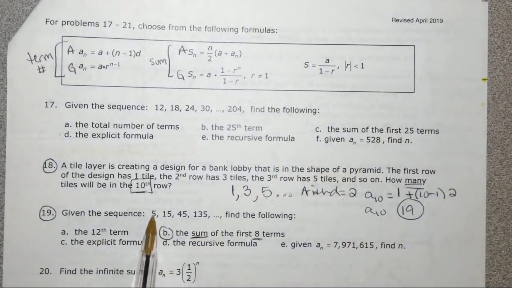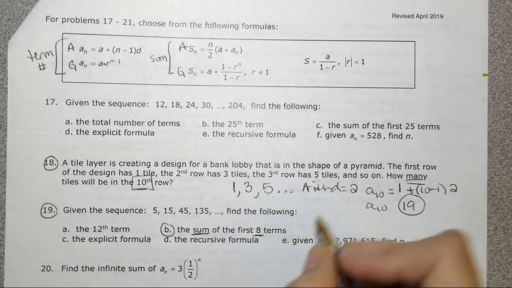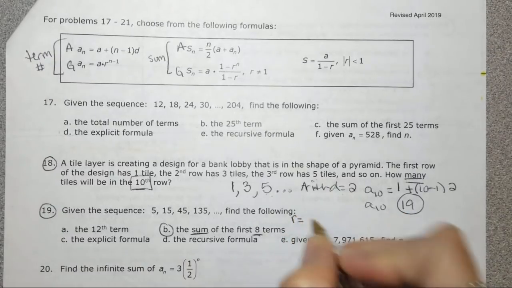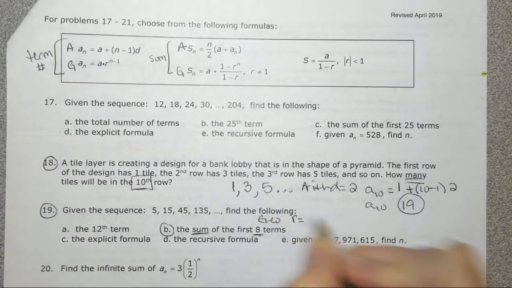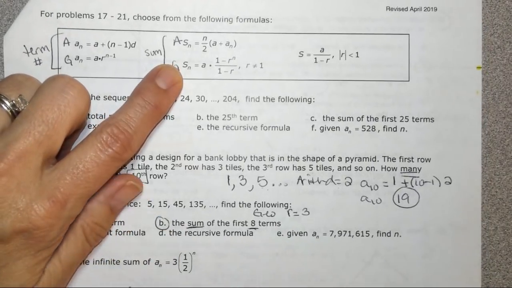So what am I doing to get from 5 to 15 to 45 to 135? Am I adding or multiplying? Well, I'm multiplying by 3. That means it's geometric, and my R is equal to 3. So I'm going to use this formula up here.